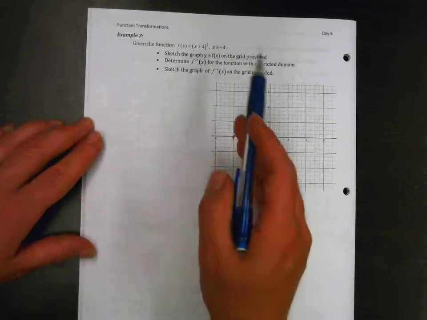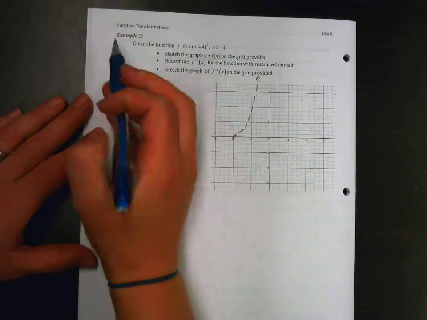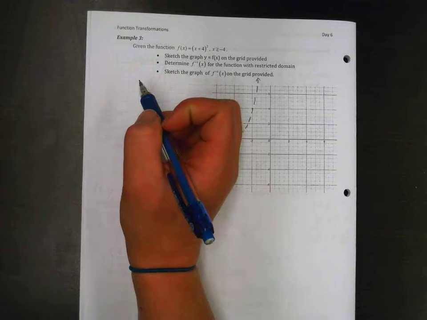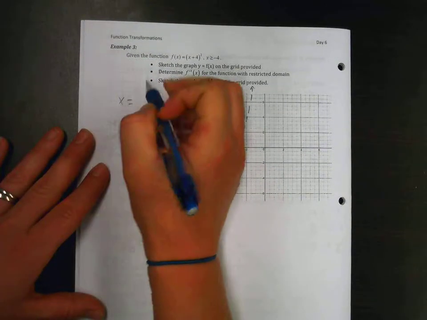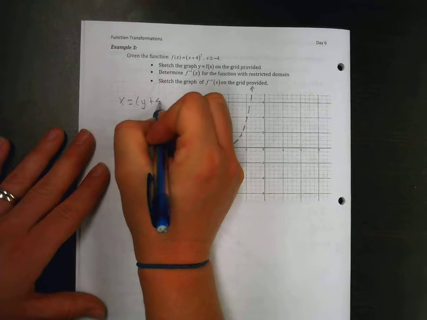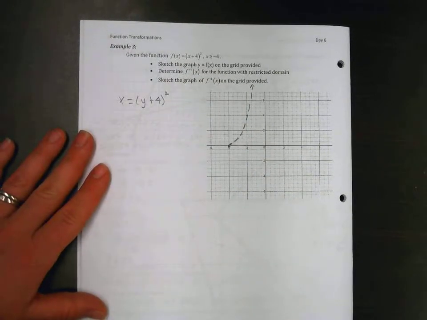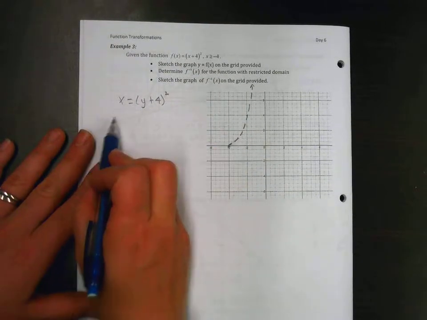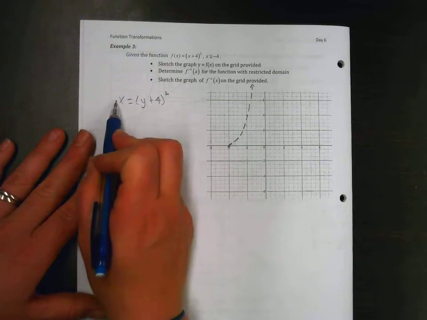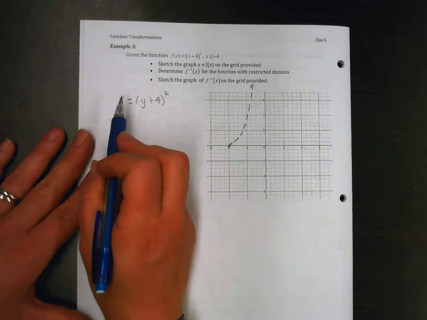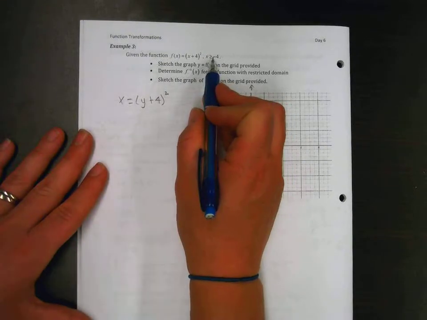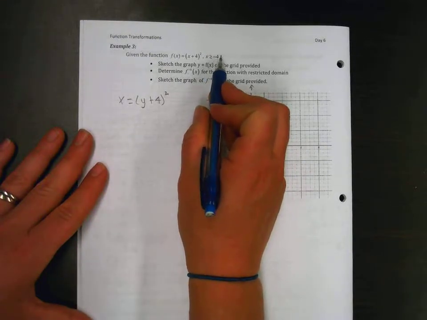So I'm going to solve this. I'm going to interchange my x and y values. I am going to now rearrange and solve this for y. Okay?